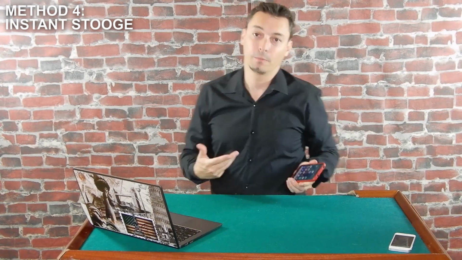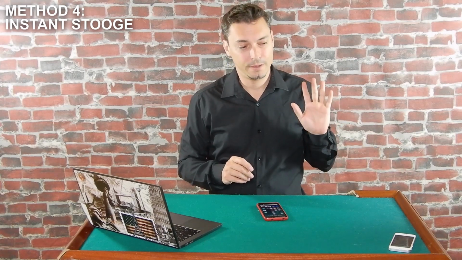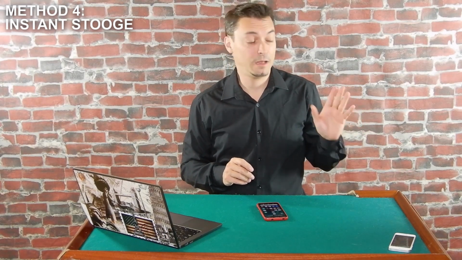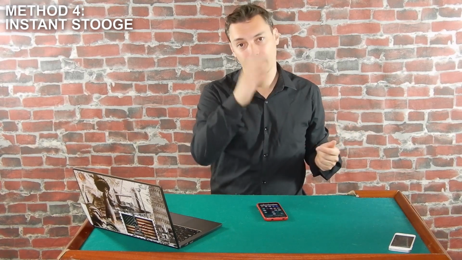When you ask for the spectator's phone to perform the trick for one or two people or a group, the better way to do it is on the street with passing people. The person who is going to help you and be the instant stooge is going to be gone, so they will never have a clue as to how the method is accomplished.